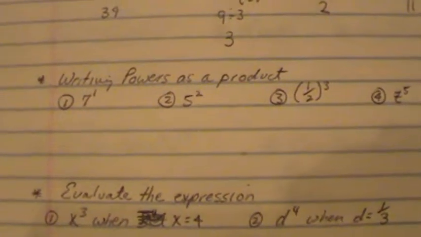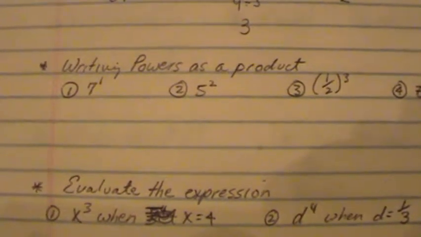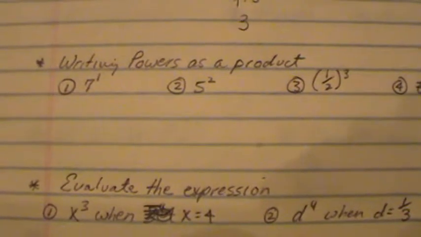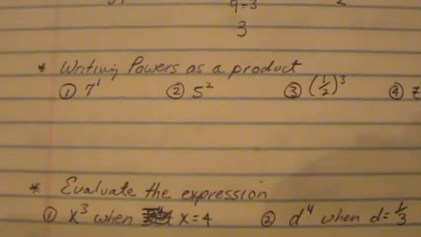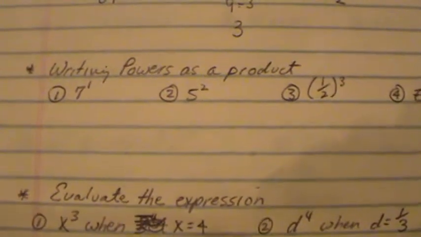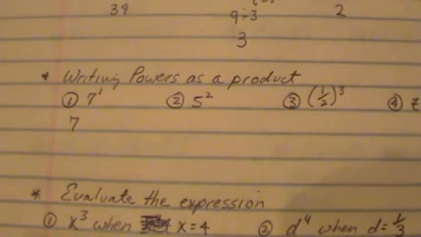The next thing we're going to cover here is what they call writing powers as a product. Anytime you see this, you are going to write it as a product. If you don't know what product means, it means multiplication. They don't want you to solve this, they want you to write it as a product. So on number 1 is a power, 7 to the 1. To write this as a product, all I have is a 7. Yes, that is your answer.